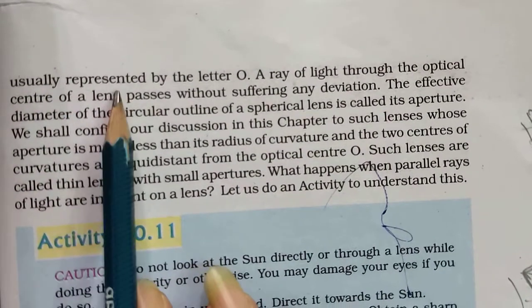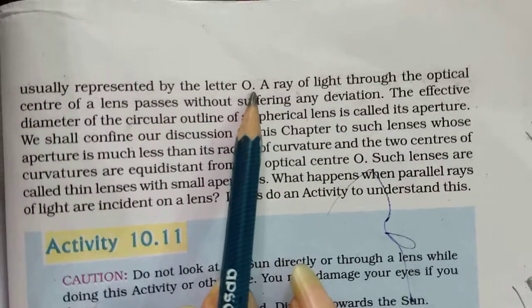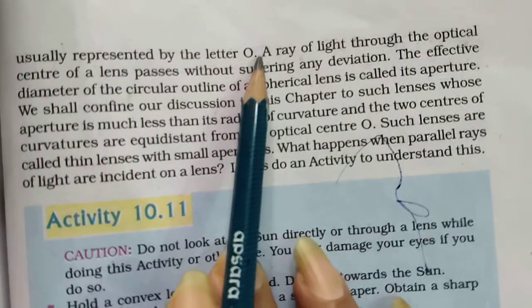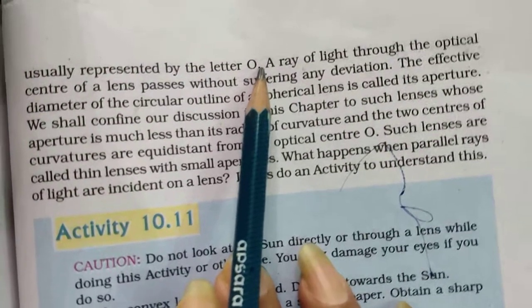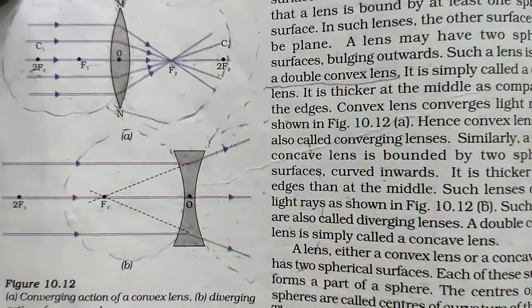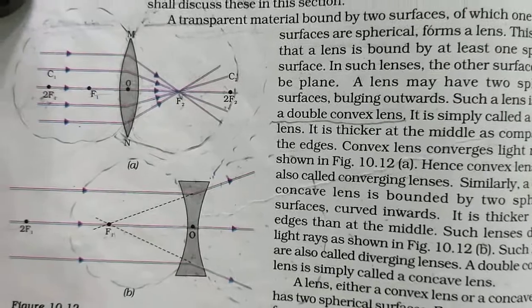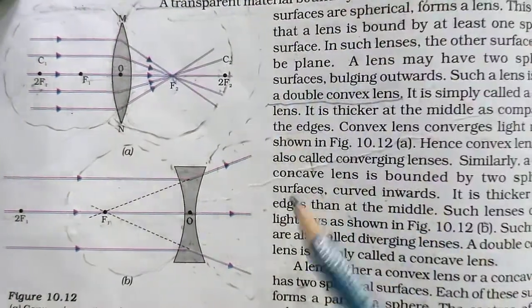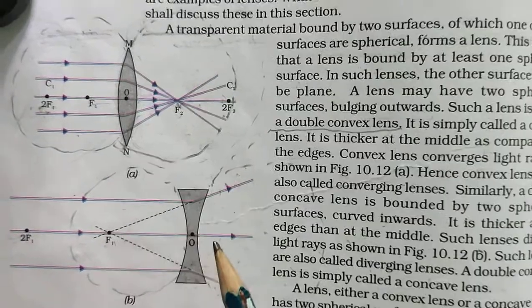Next, the optical center is usually represented by the letter O, which is found amidst the lens. The optical center has one most interesting character: whenever a light ray goes through the optical center, it will not deviate after refraction.